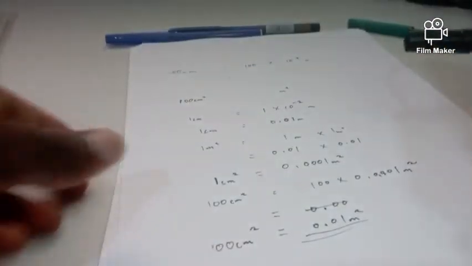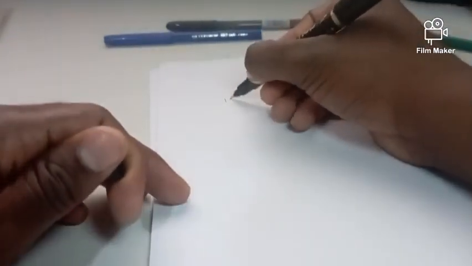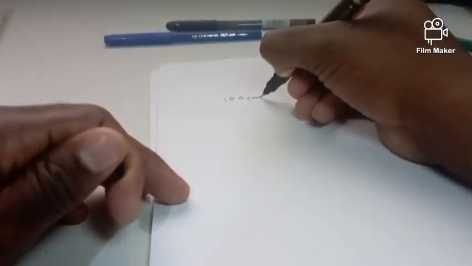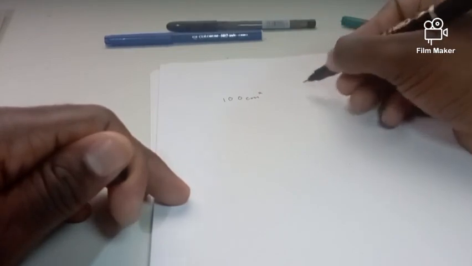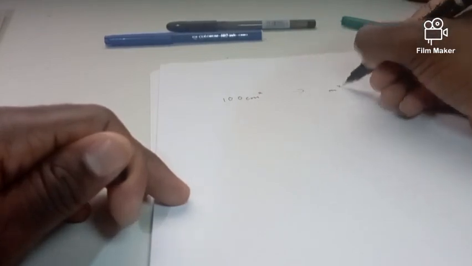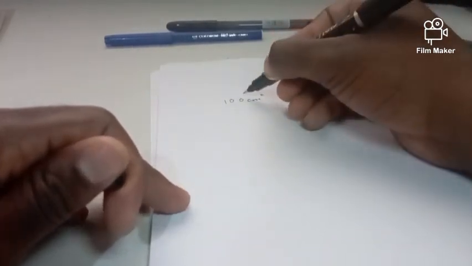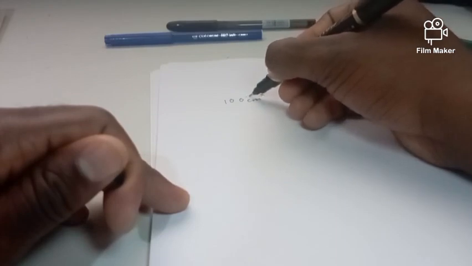Now this is one way to calculate. I'll show you an easier way. We said 100 square centimeters to square meters, right? We know that our centi is times 10 to the power minus 2.